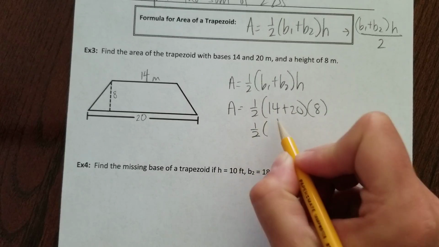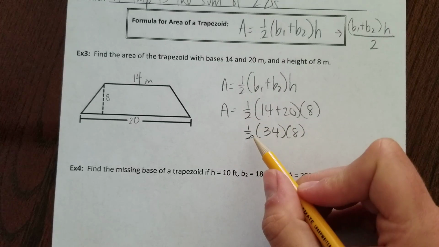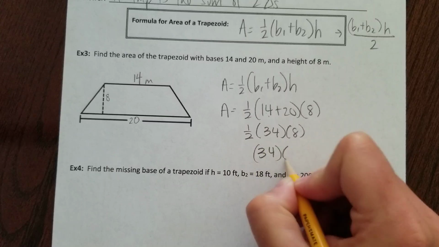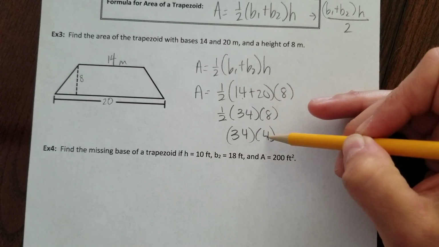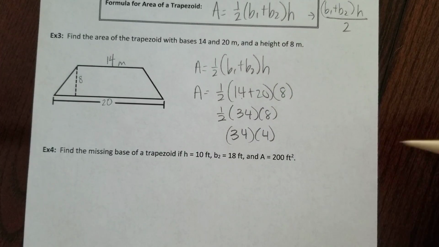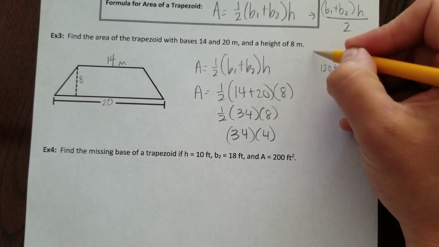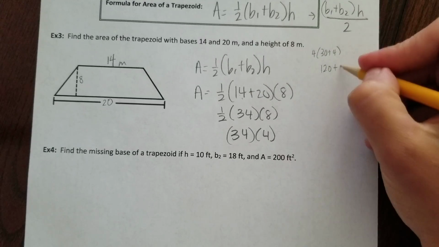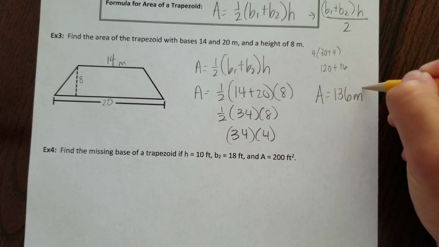So 1/2 of 14 plus 20, so that'll be 34. Now I'm going to use the commutative property. I'm going to do half of 8, so that's 4. So 34 times 4. Now to multiply these together without a calculator, I'm going to think of it as 4 times 30 and then 4 times 4, and then I'm going to just add those bits in my head. So 4 times 30 is 120. So this is 4 times 30 plus 4, right? Because that would be 34. And then 4 times 4 is 16. So my area is 136 meters squared.